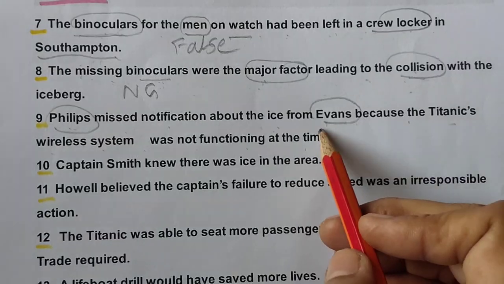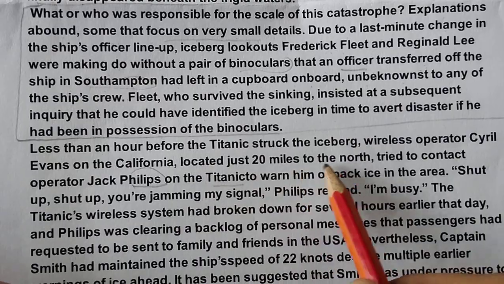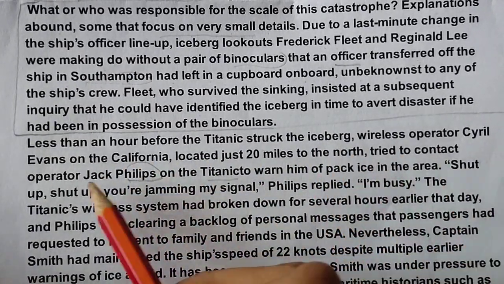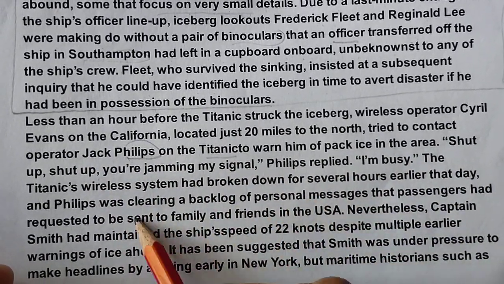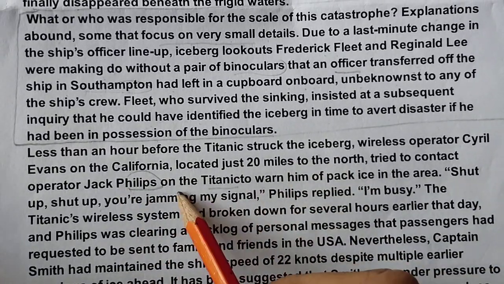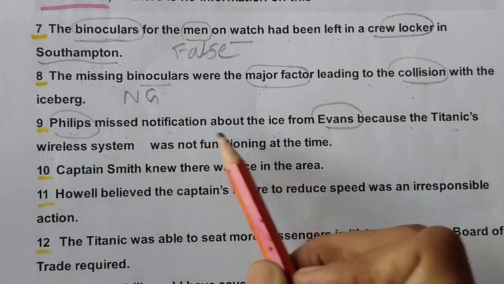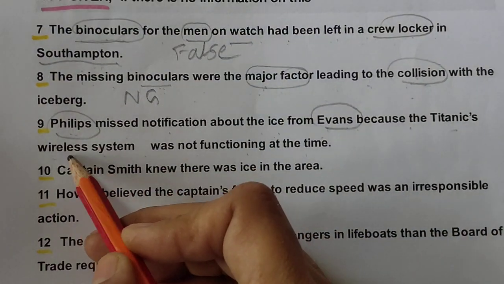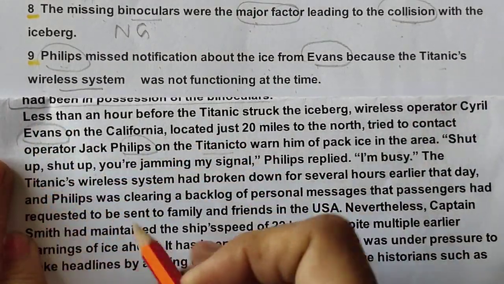I was looking for Evans. Evans is also, I have to look. Then I will show you the full paragraph. Evans is not there actually. So let's read this. Phillips is also there. Phillips missed notification about the ice from Evans because the Titanic system was not. So wireless system is also they are talking. See, this Evans is here. So I have missed it.